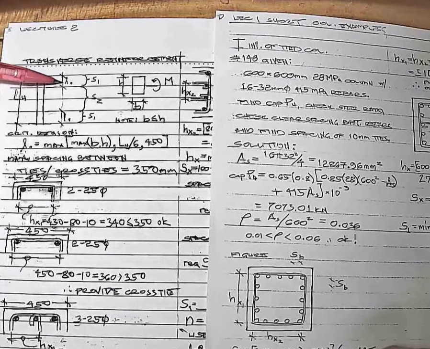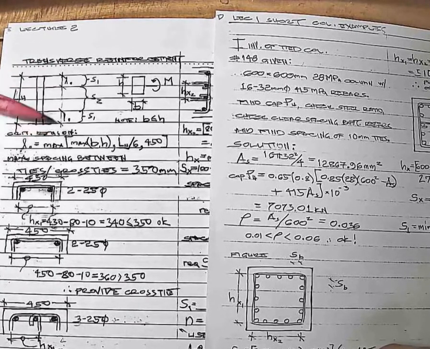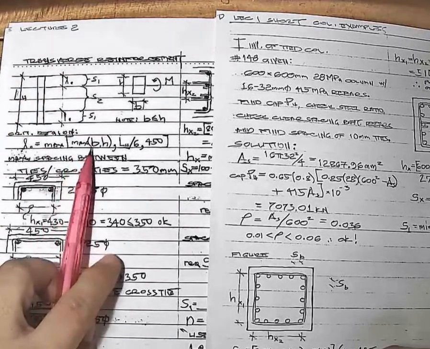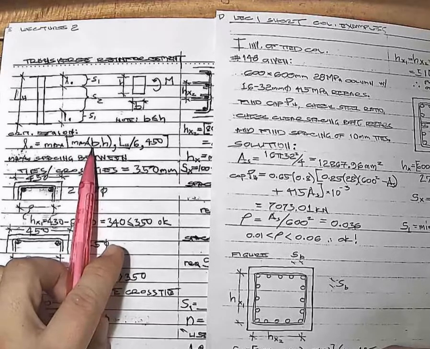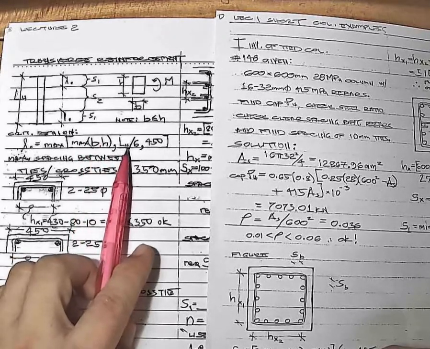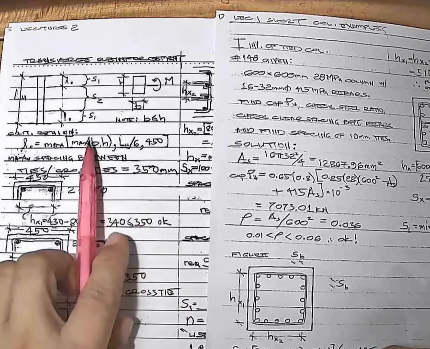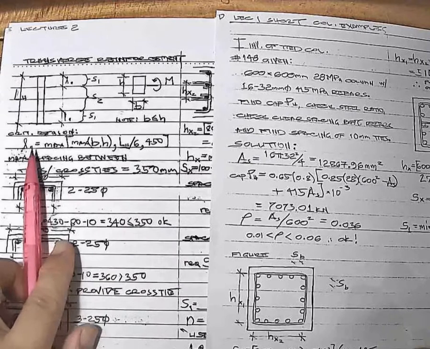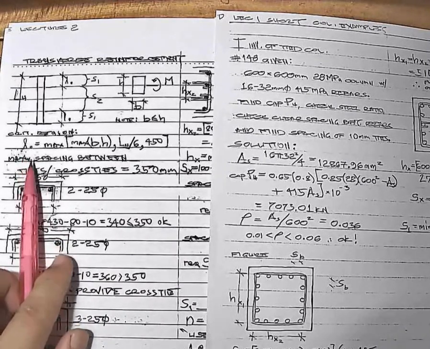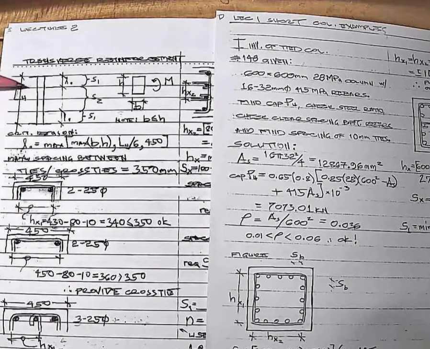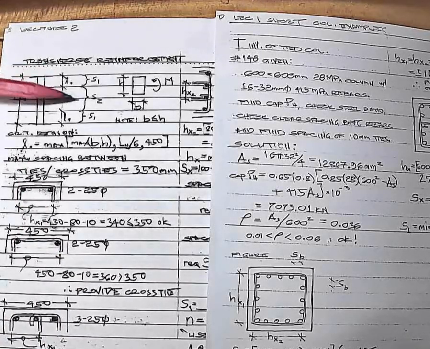To get the critical region or L sub O, you have three equations. So maximum of B or H, and then L sub U all over 6, or 450 mm. So you get the maximum of these three values. That is your critical region L sub O. And then L sub U minus twice of L sub O, that is your middle span.